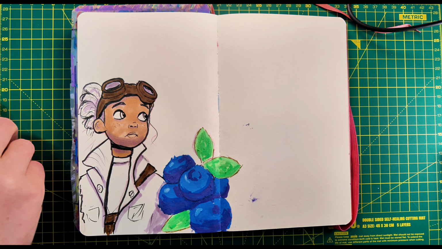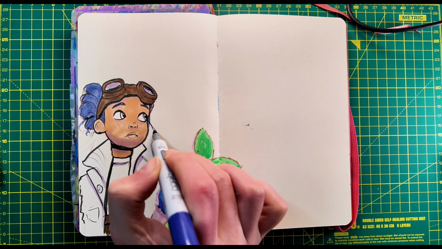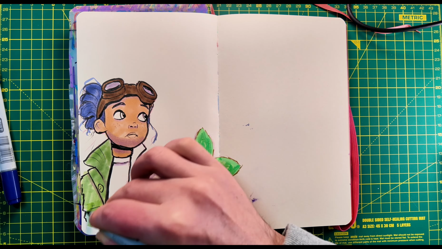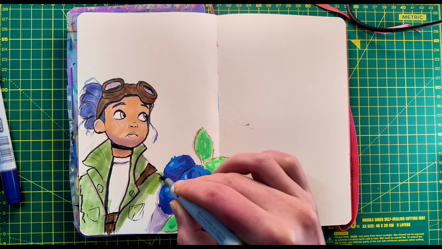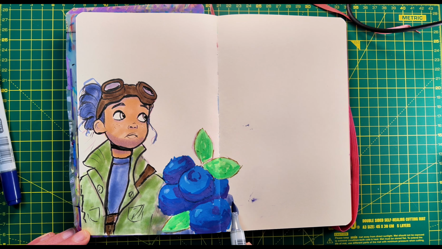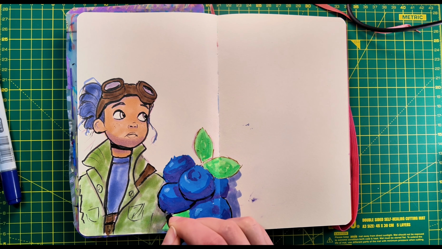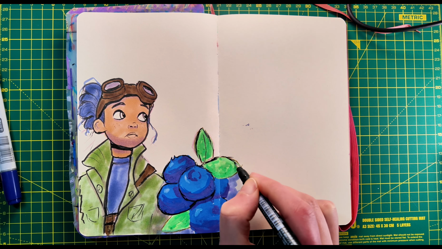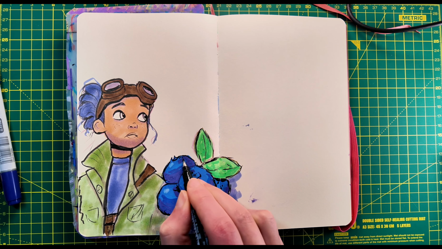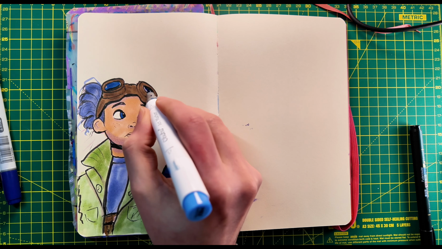So yeah, I just colored the character in with my trusty alcohol markers, just like I would normally do with a piece in the sketchbook. And yeah, just made some of the colors a bit muted. So I changed the hair color to a tint of blue, just so there's a bit more consistency throughout the page. So let's go back to the computer and see what is next.